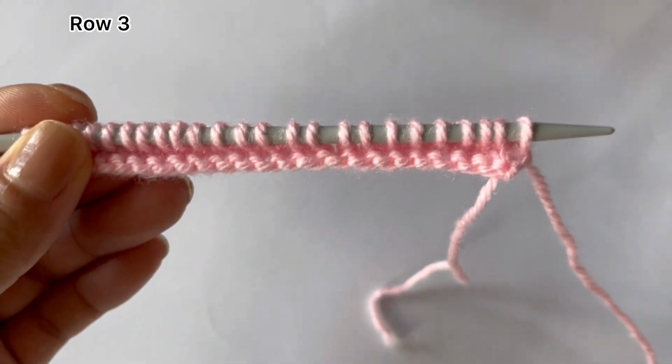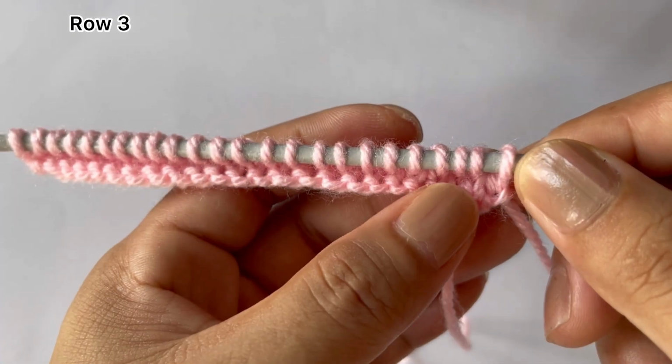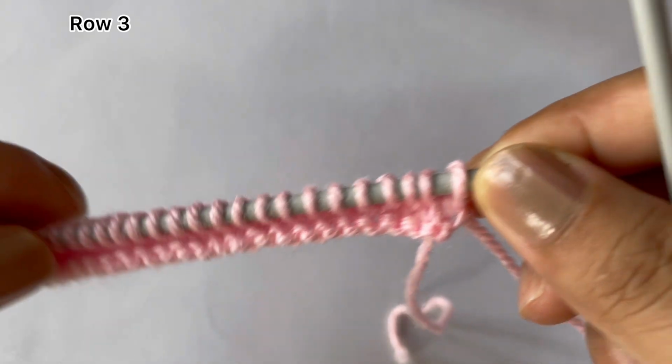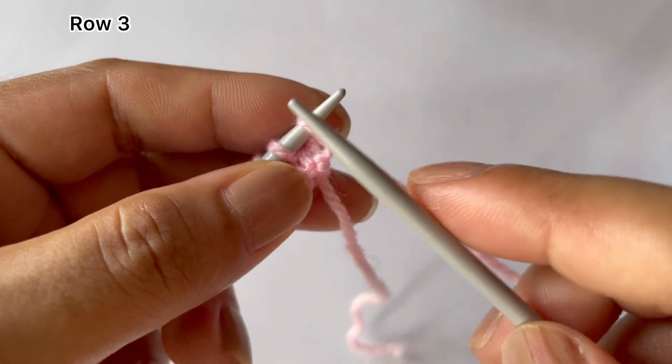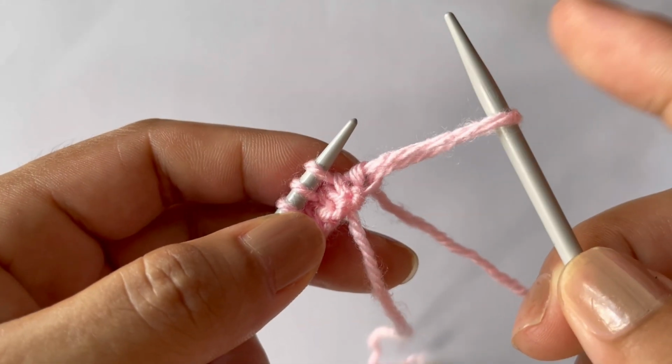Row 3 right side. For row 3 right side, knit 8 first, and then you will start the repeat pattern. We don't have an edge stitch for this pattern, so we're going to count this edge stitch as knit 1.